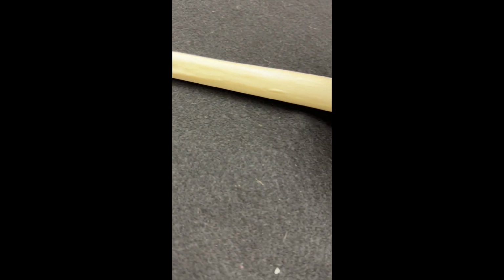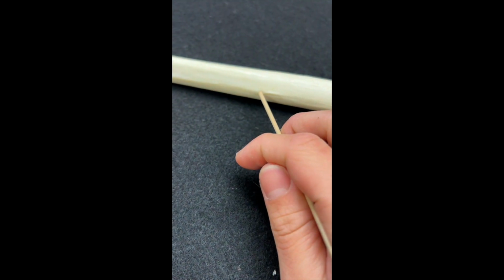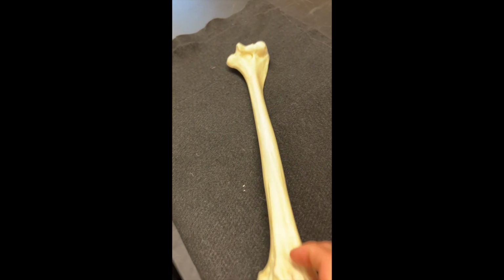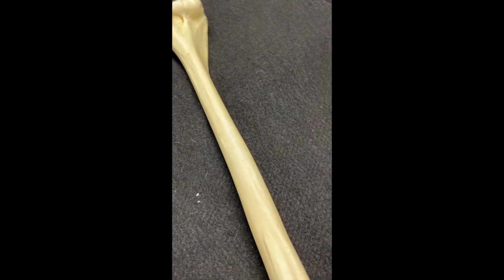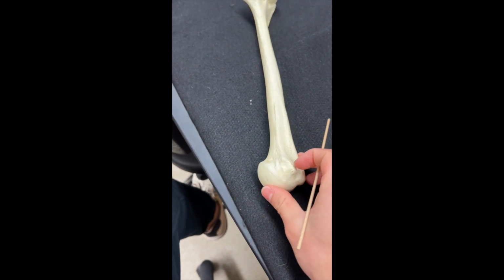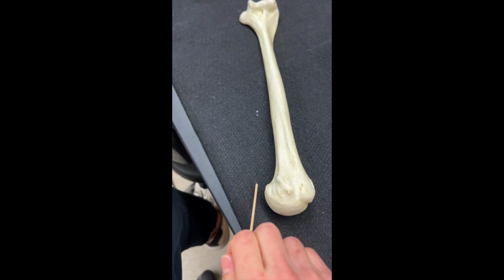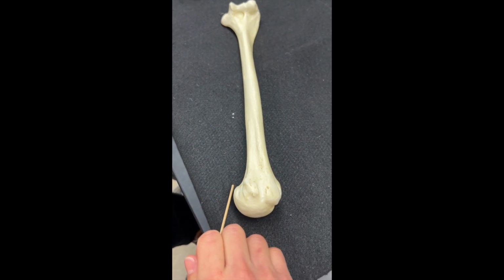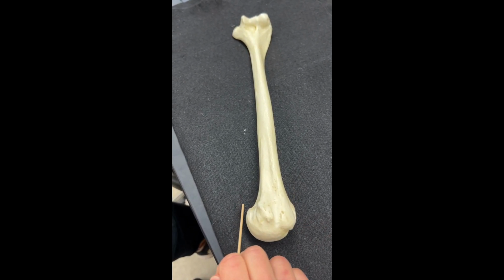Then the nutrient foramen, not really shown on most models. There's a bit of a hole right there, but that's going to be a little hole for blood vessels. Then we have the lateral supracondylar ridge. The lateral side is the opposite from the head. So lateral is going to be this side, medial is going to be this side.